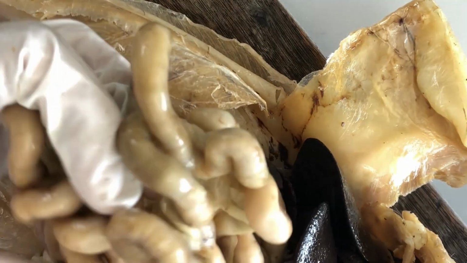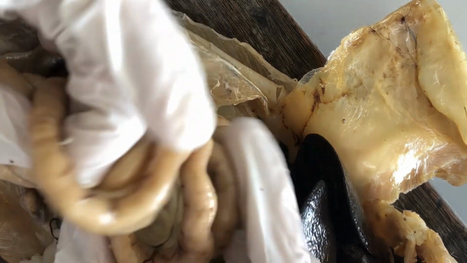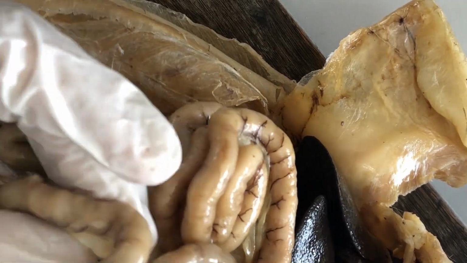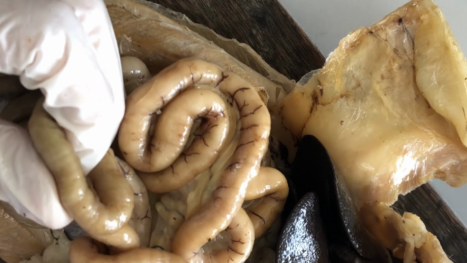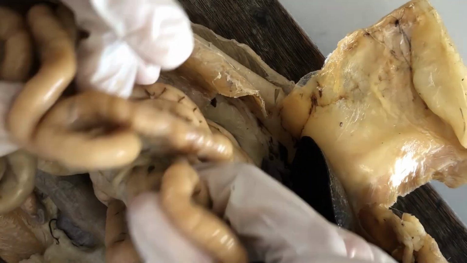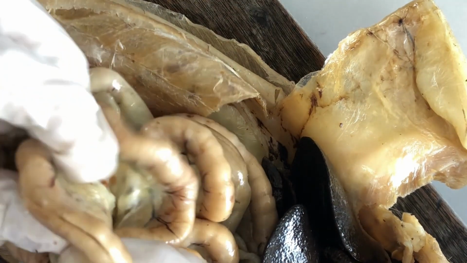Right? And the final dissection in the intestine that you need to do is to just make an incision to see the mucosal wall of the intestine. Let me see where I made that incision. Here's one.